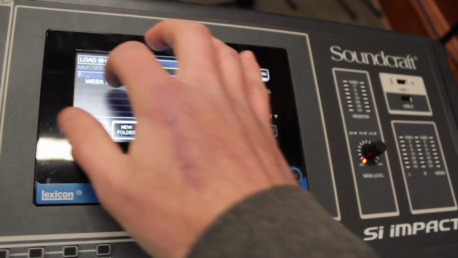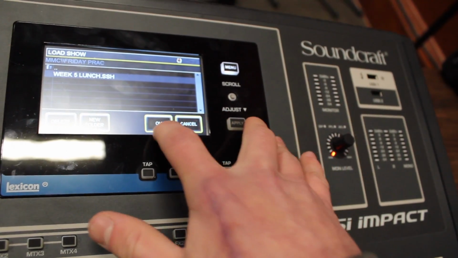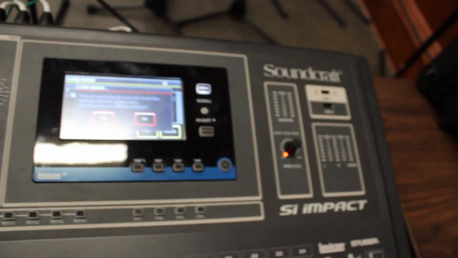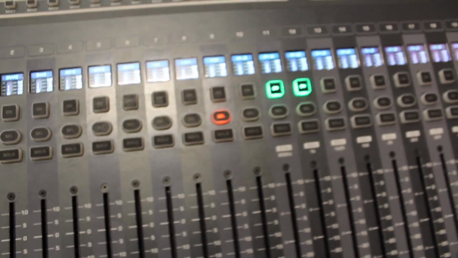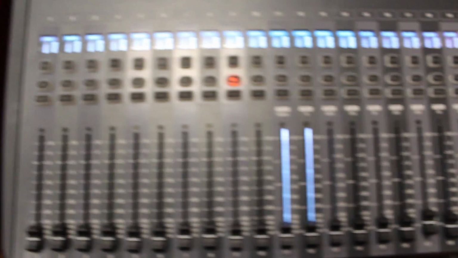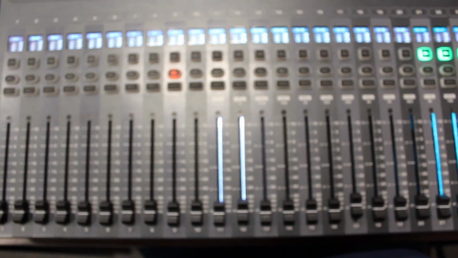And we'll go into it. Week 5 lunch practices, and go. OK. This will override all cues, so we just hit yes. And you'll see the fade is moved, different ones turned on. Here we have auxiliaries, which is saved in that show.